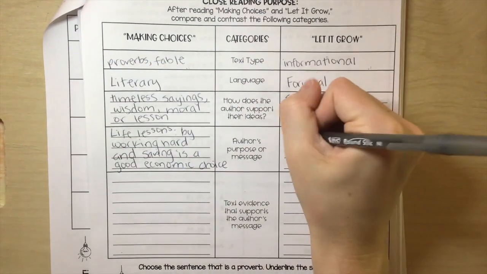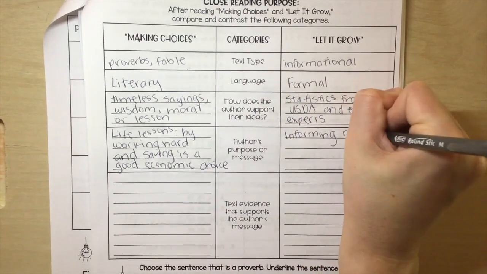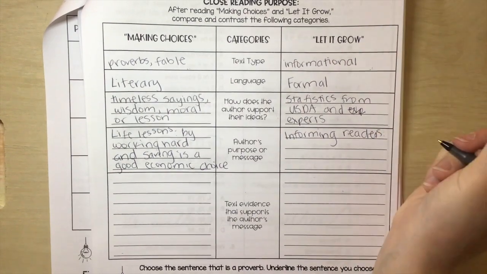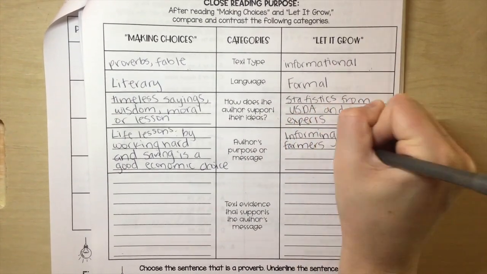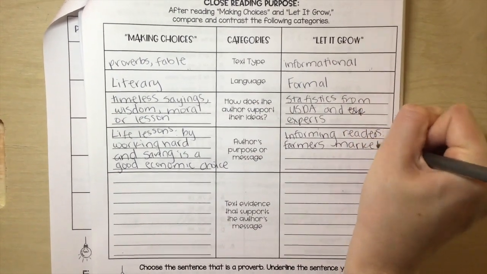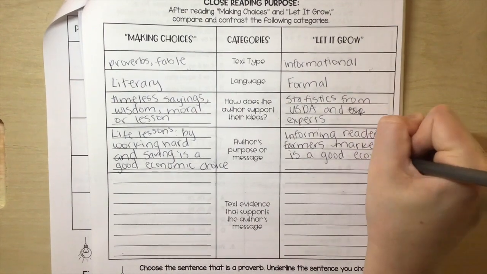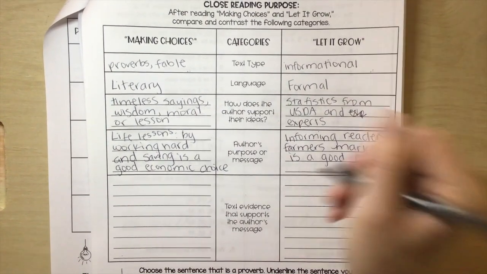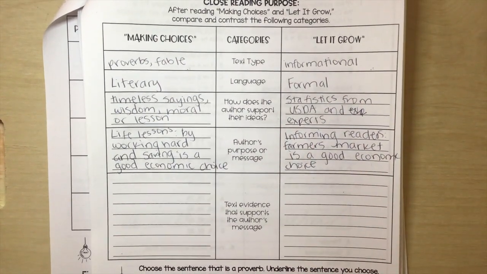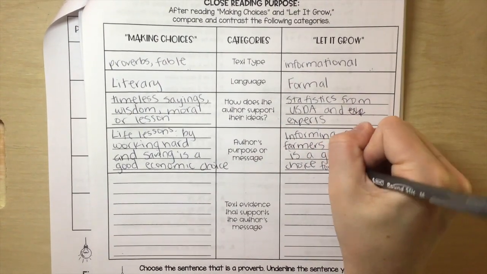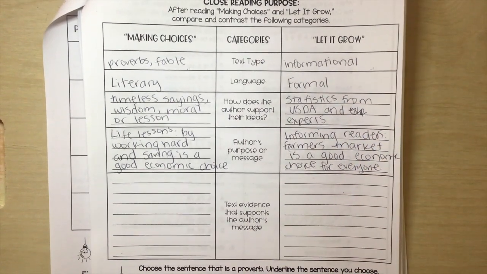So: informing readers, farmers market is a good economic choice for everyone. So copy that down. You can pause.